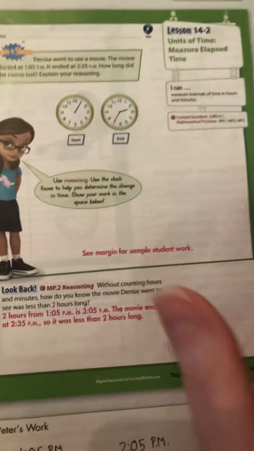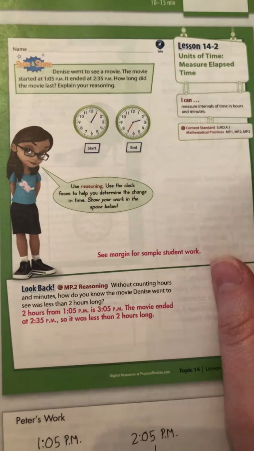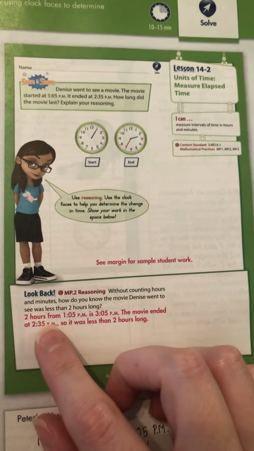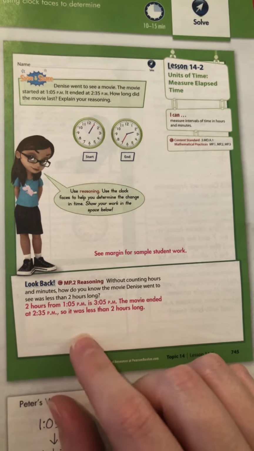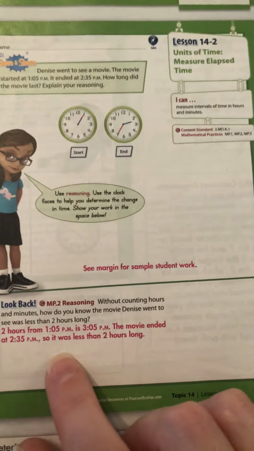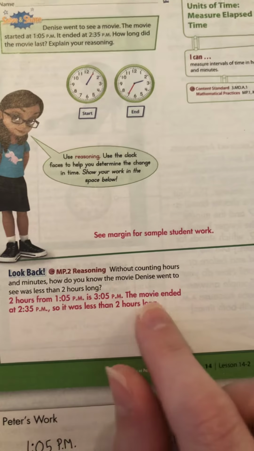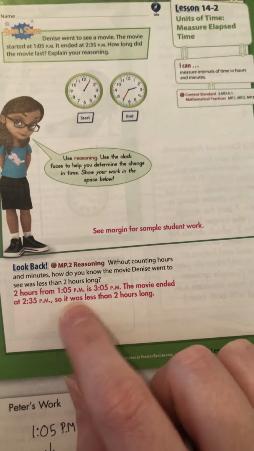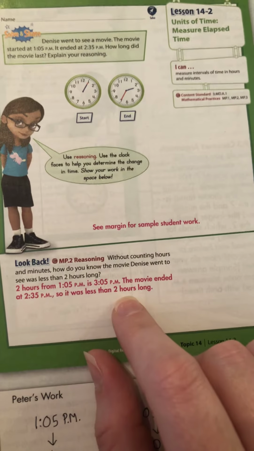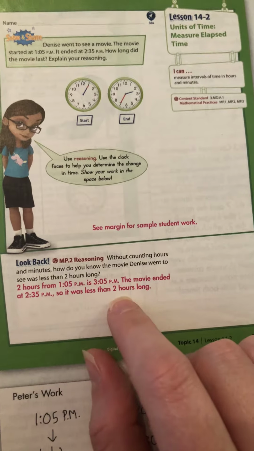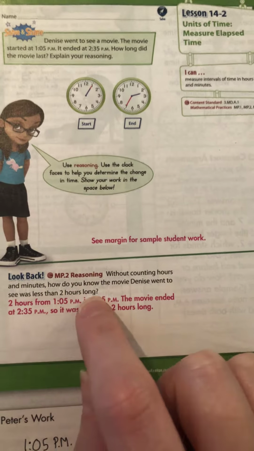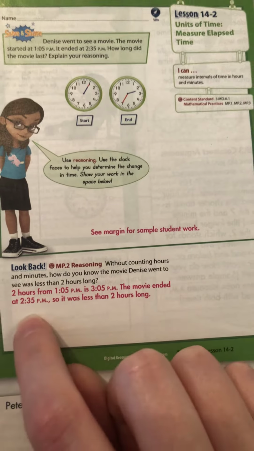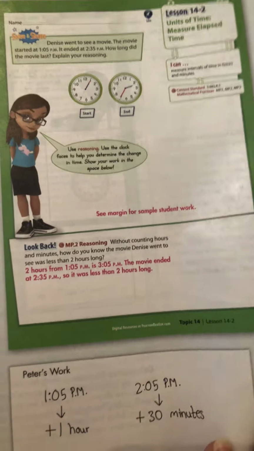Okay, all right. Next, since I can't show you the page in the book, these are the answers to the solve and share. In Pearson it would be interactive, and here are some sample answers for you. 1:05 to 3:05 would be 2 hours. 2:35 would be less than 2 hours long, because for it to be 2 hours, it would be 1:05 to 3:05. That's 2. So 2:35 was less than 2.